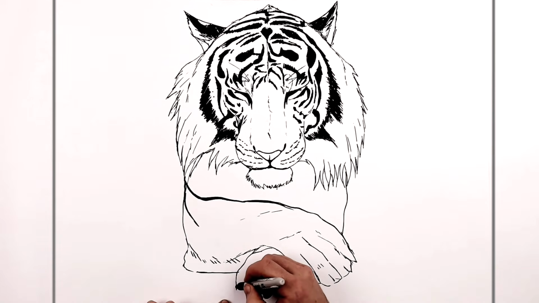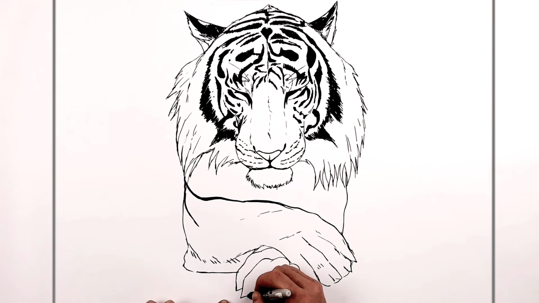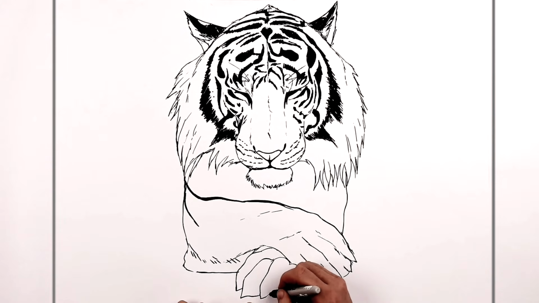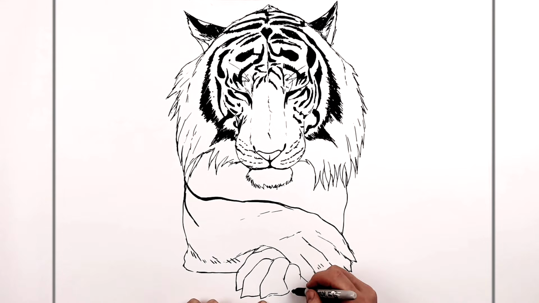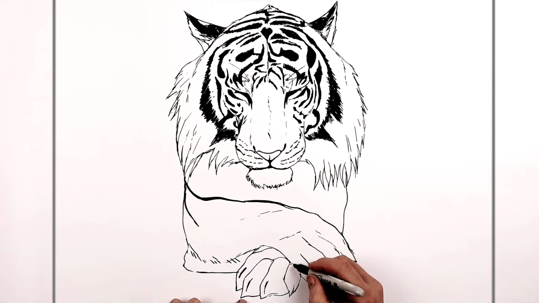Right, so then the bottom of his paw here, 1, 2. These are his fingers, but they're all furry, so they're all one sort of shape, like that. Like this, right? You can't really see claws, but there's just a dark little piece of fur, just where you would expect to see a claw, maybe.